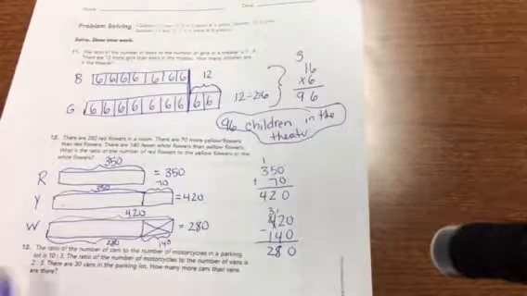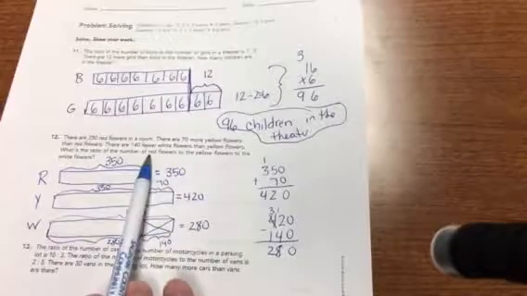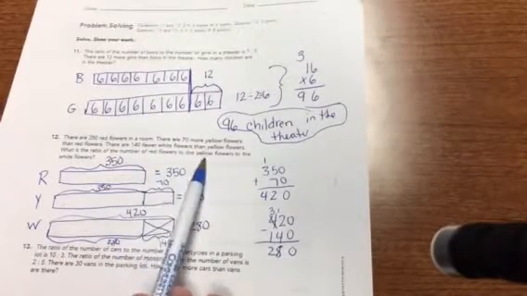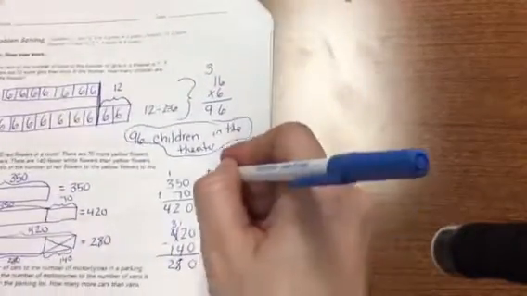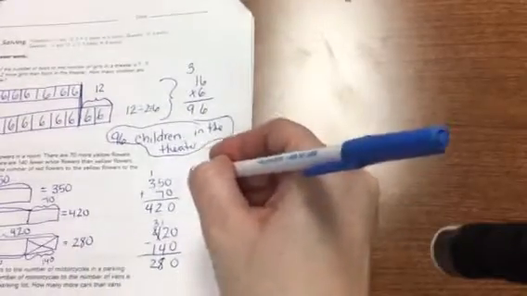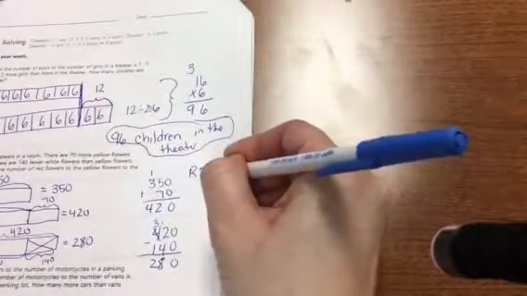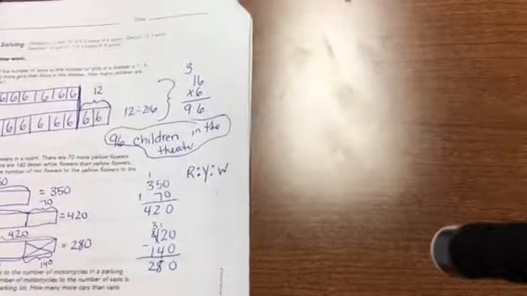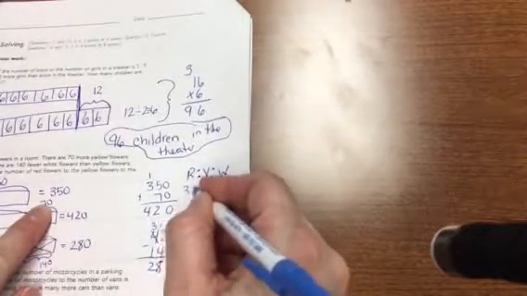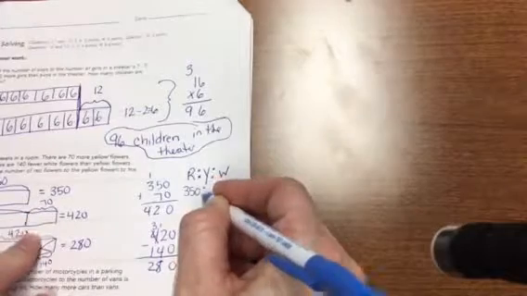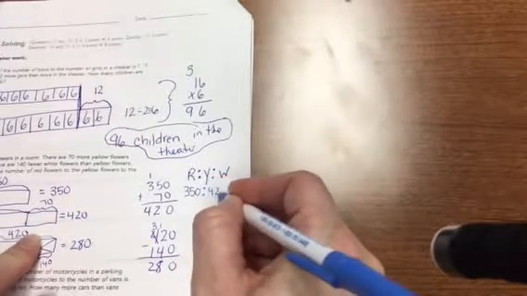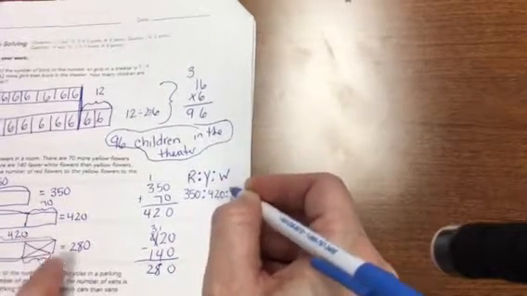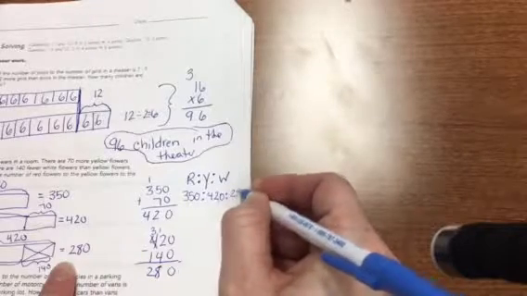So what they want to know in the end is the ratio of red to yellow to white. So we need red to yellow to white, and they want it in ratio form. We figured out red was 350, yellow was 420, and white is 280.